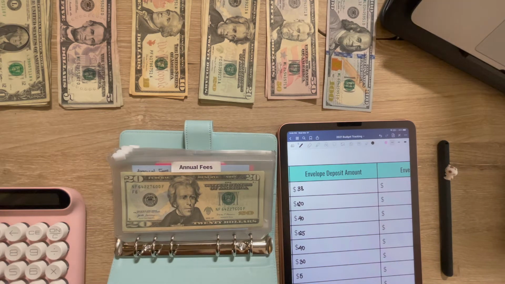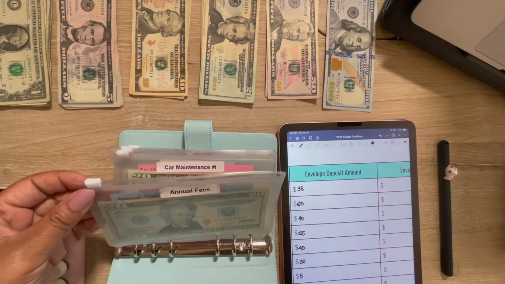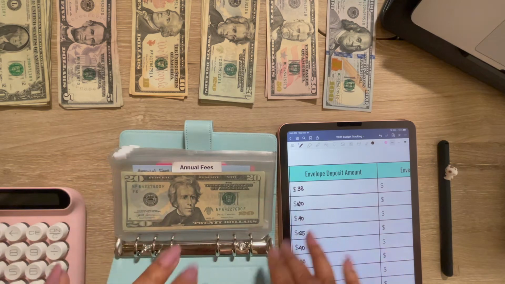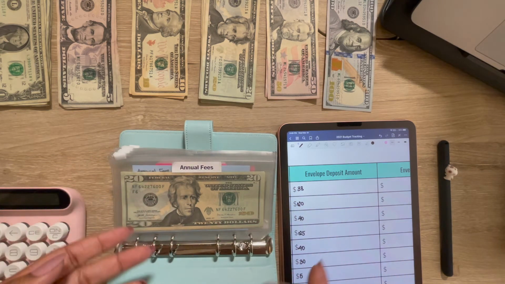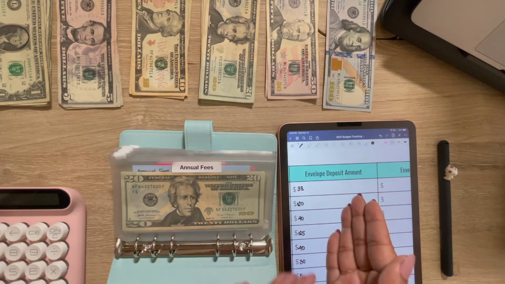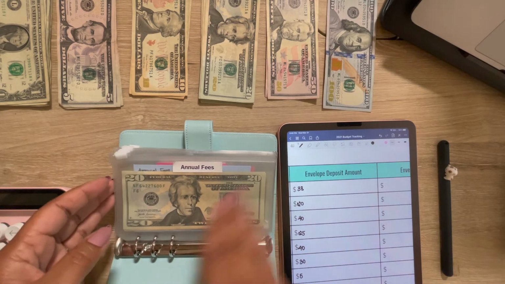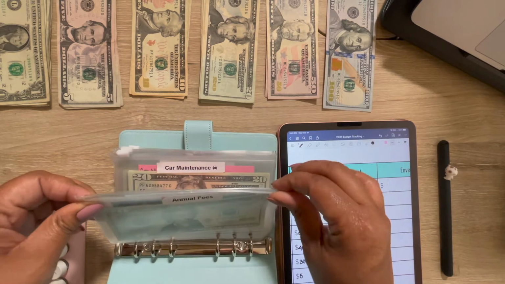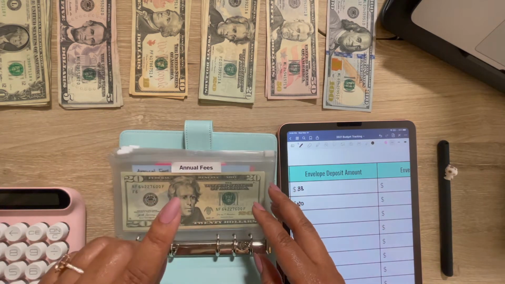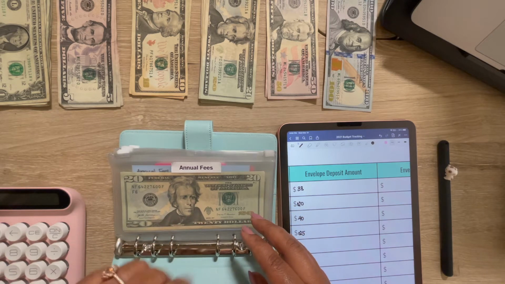I'm on an accelerated annual fees kind of stuffing right now for these envelopes, because after writing out all of my budget, I found that most of my annual fees occur towards the first half of the year. So I want to make sure I have enough money to pay those. I have my first one due next week, the first week in April.